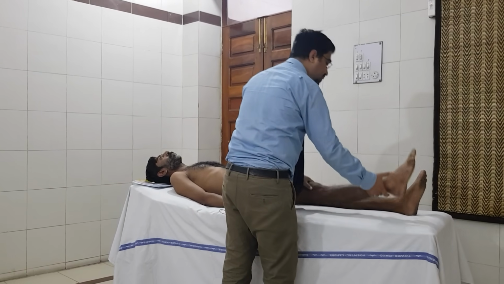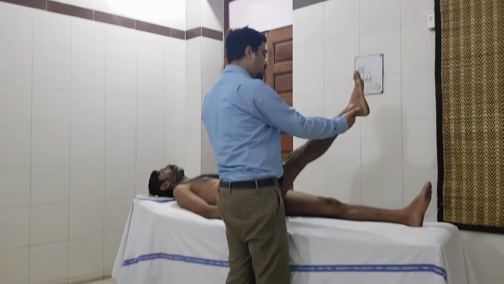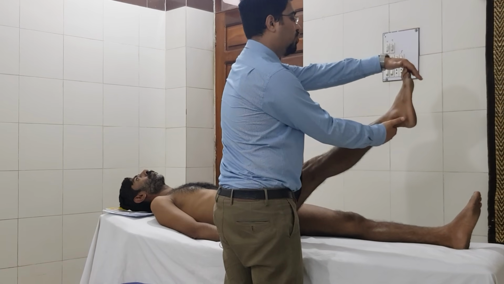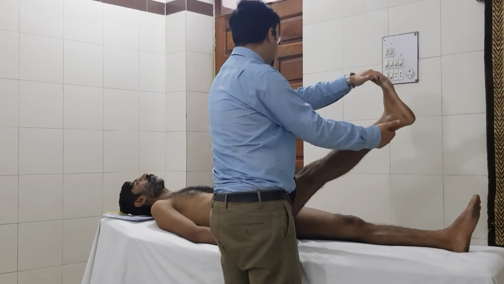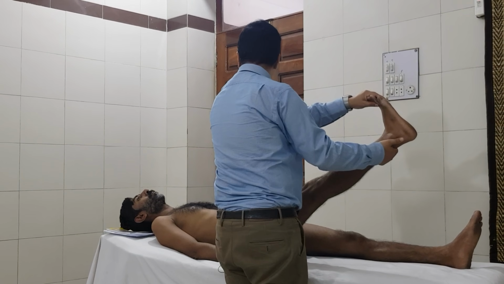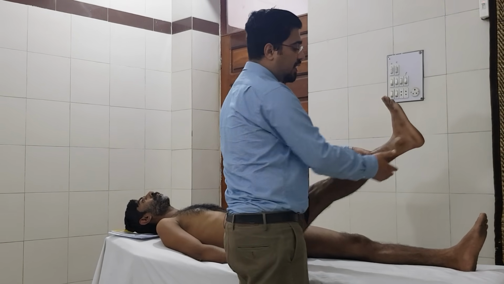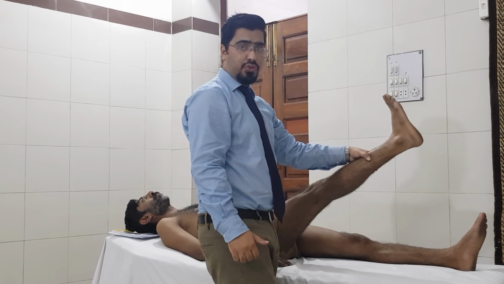Then if the SLR is positive, say at 50 degrees, what will you do? You will slightly come back and dorsiflex the ankle. While doing all this, you must be watching the patient, and if there is exacerbation of pain, then this is Lasegue test positive. There is another test, that is the bowstring test.